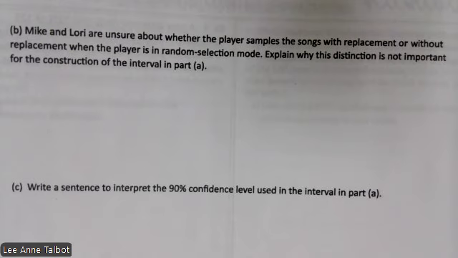Explain why this distinction is not important for the construction of the interval in part A. I know you don't remember. It's fine. I'm going to find you the picture.